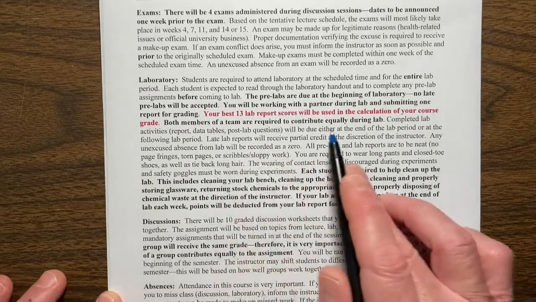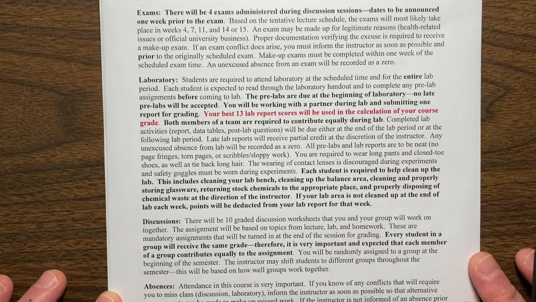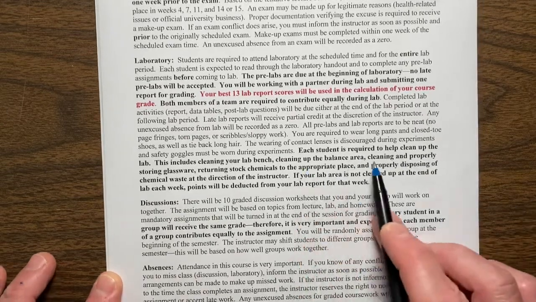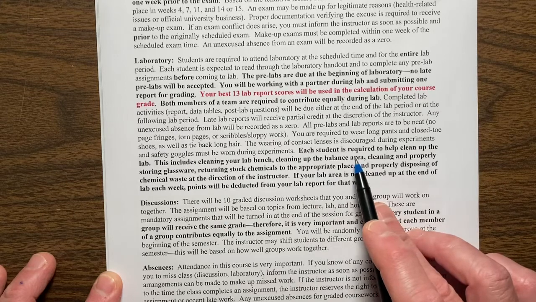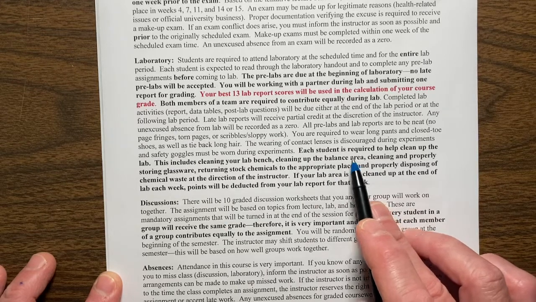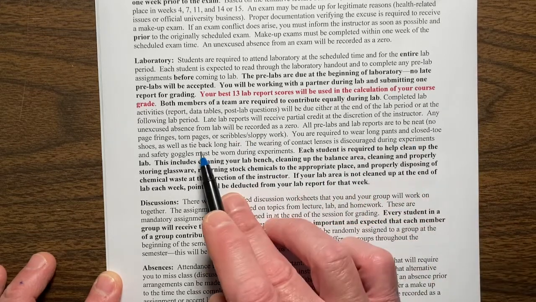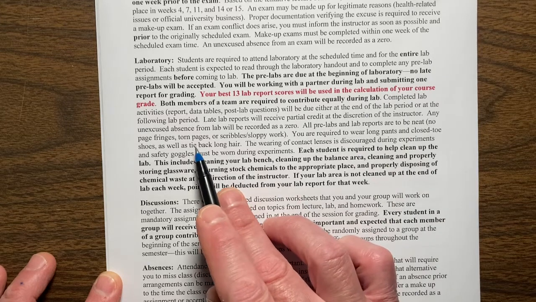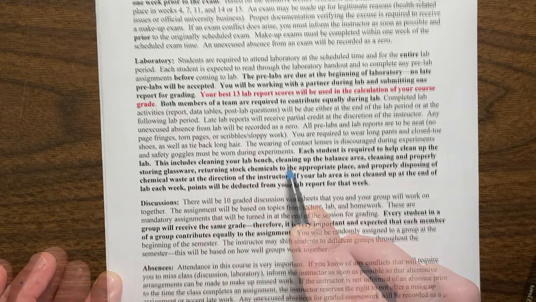You're supposed to work equally during lab as part of a team. I don't want anybody piggybacking off of their partner and just getting a good grade and not doing anything. If I see that, I'll either switch the groups or not give you credit if you're not doing any work. This section also goes over how to dress, how I expect the lab reports to be turned in on paper, very neat, no page fringes, torn pages, sloppy.